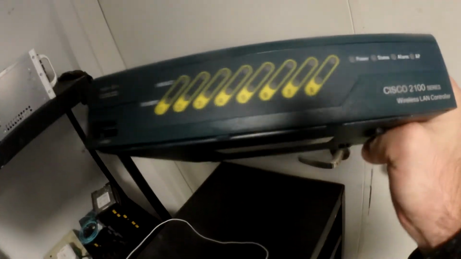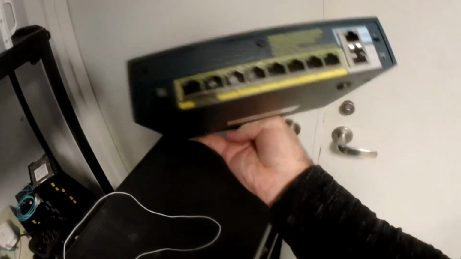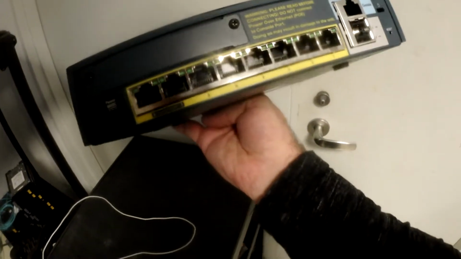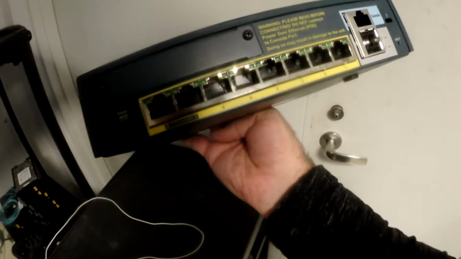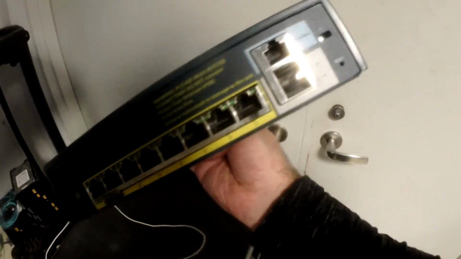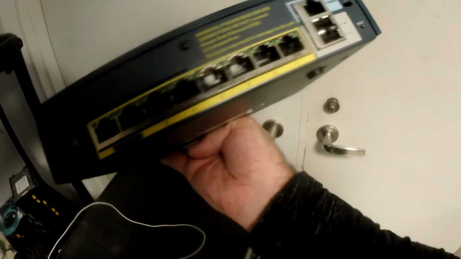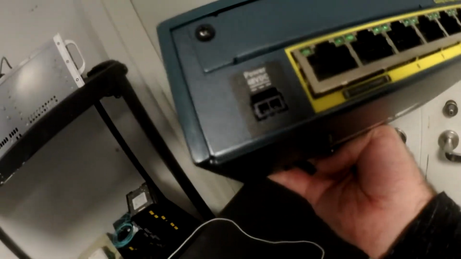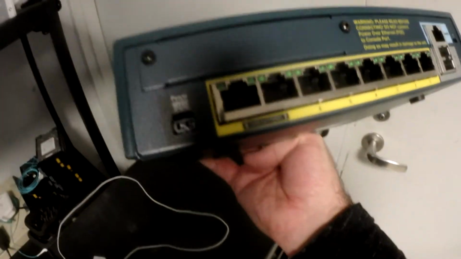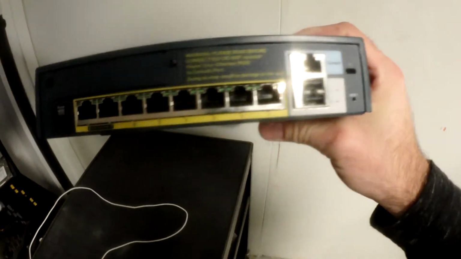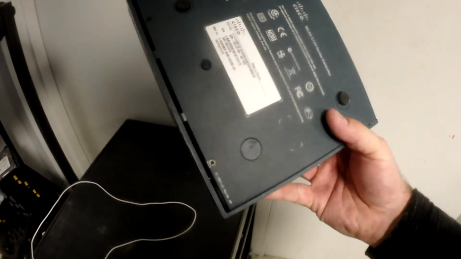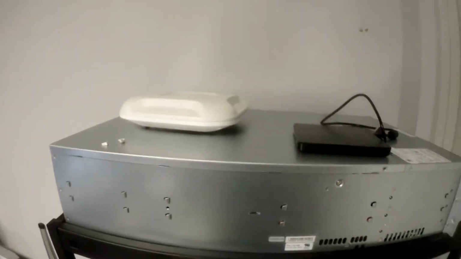Cisco 2100 series wireless LAN controller, and this is an 8-port. This is the 2106 model, so it has 8 ports total. Ports 7 and 8 on the left hand side support PoE, and there's a console port and 2 USB ports. But you can see here, this is the power connector that it requires. So I did order a power cable. I think it's supposed to arrive Friday, and I'm hoping that I should be able to dive into this, and then this will talk with the access points.